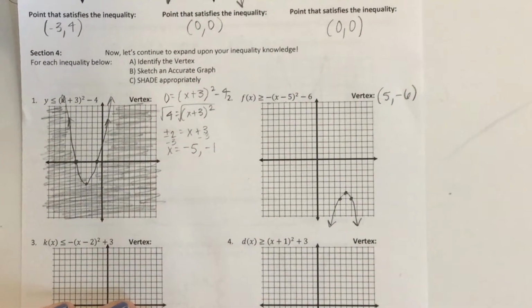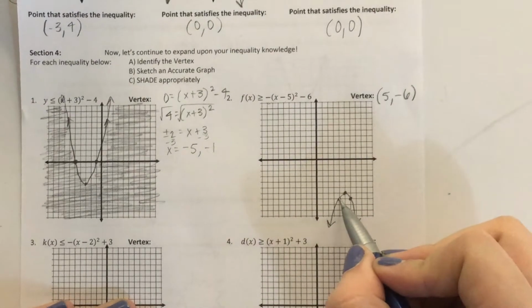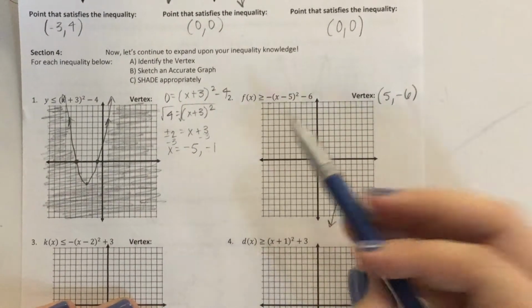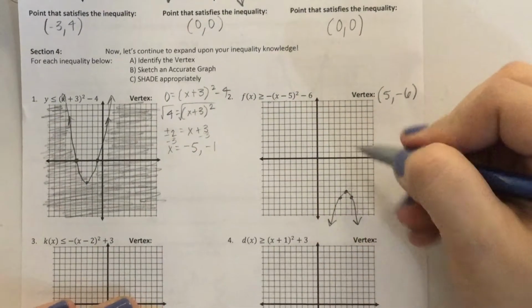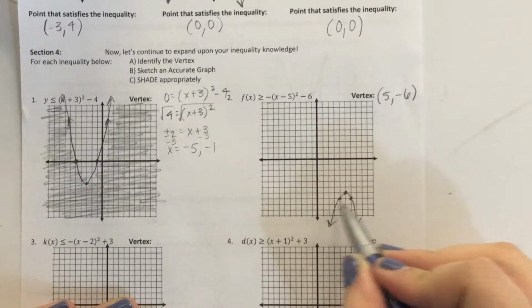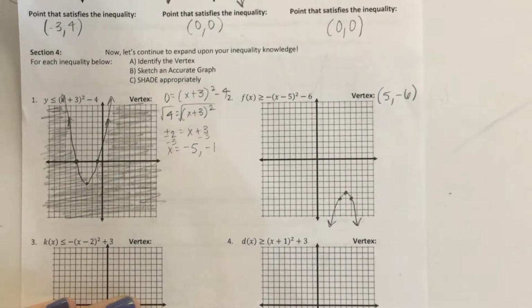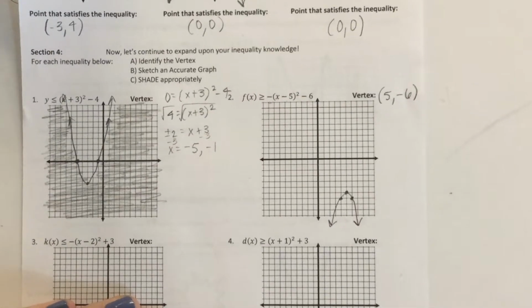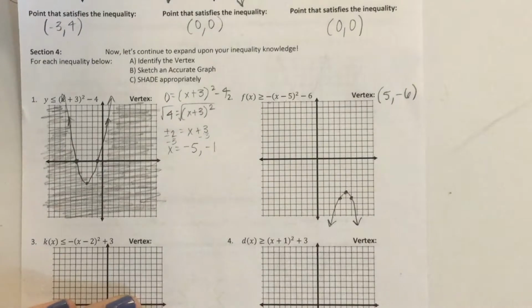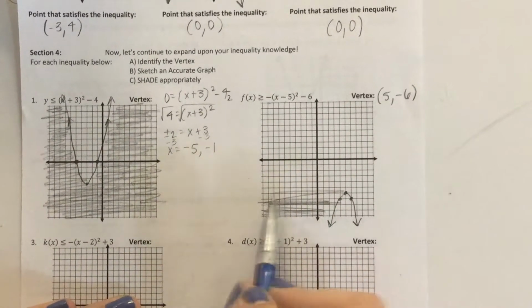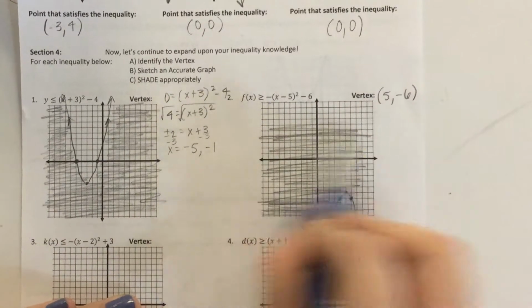There's my parabola. So I picked x equals 4, and I plugged 4 in, and I got -7. And then I know that since it's symmetric on the vertex, it's going to be in the same place on the opposite side, right? Makes sense? Yeah. All the things that are bigger than or equal to, so I'm going to shade where? Outside. And above, yep. All of this stuff.